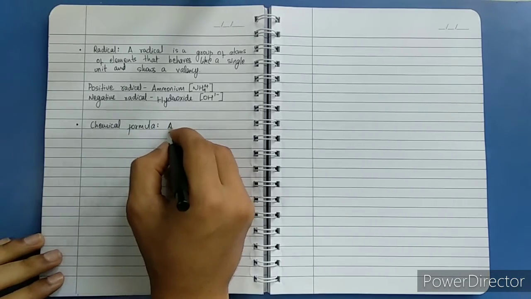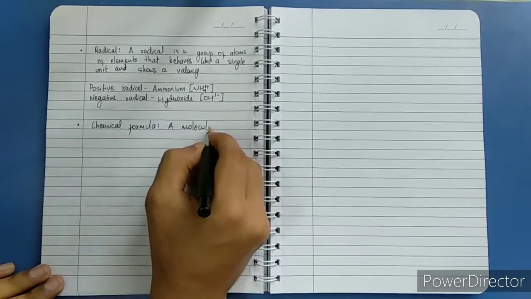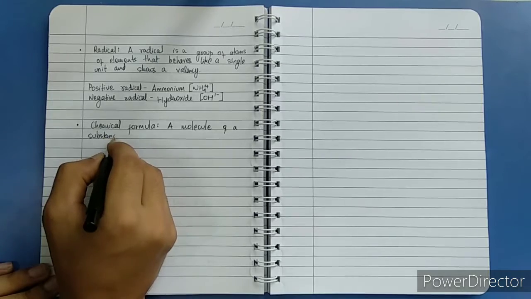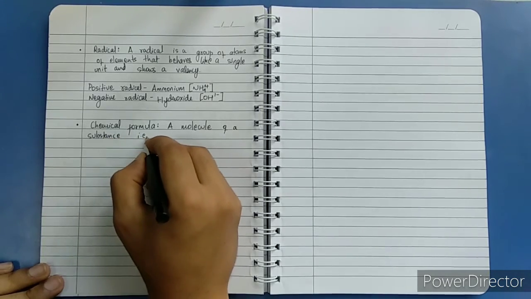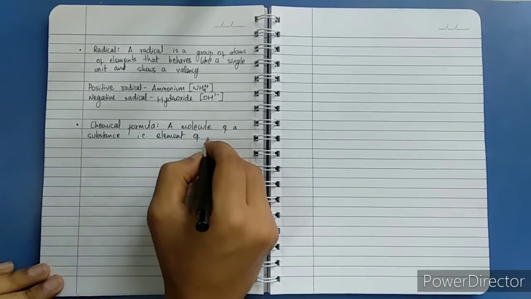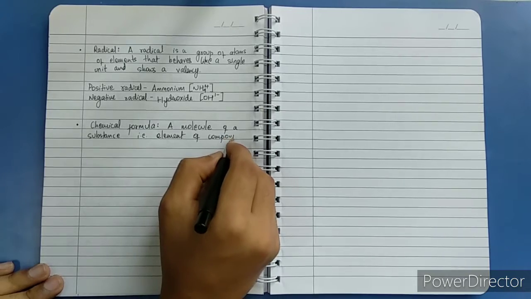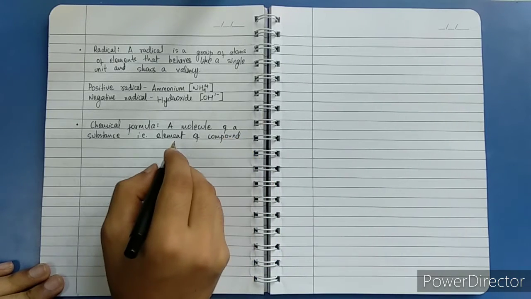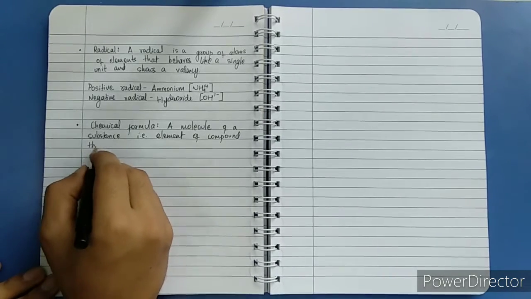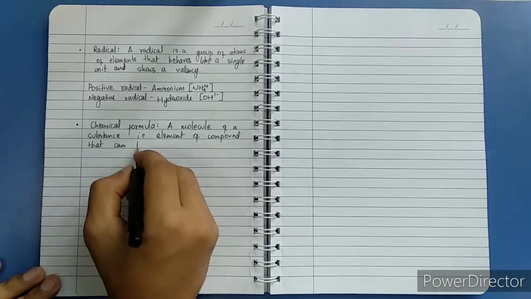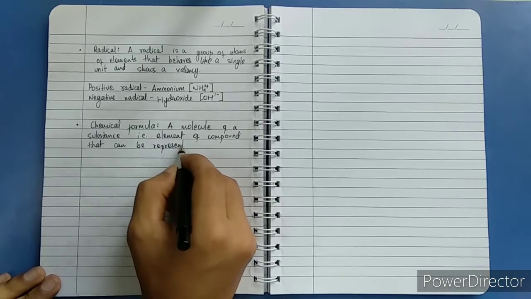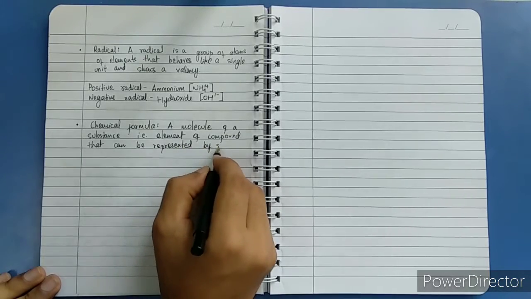A molecule of a substance, that is an element or compound, can be represented by symbols.